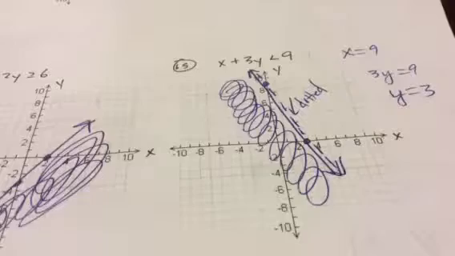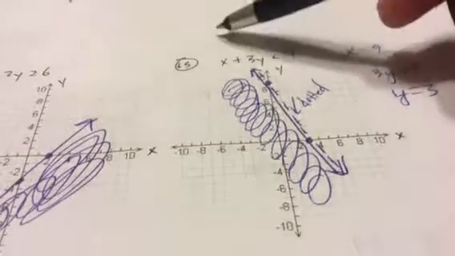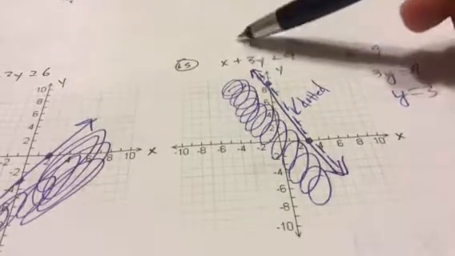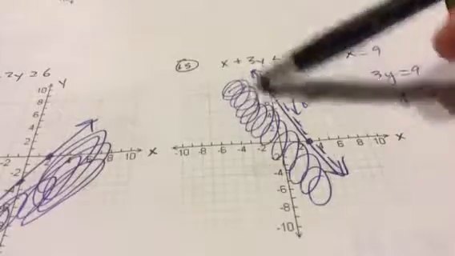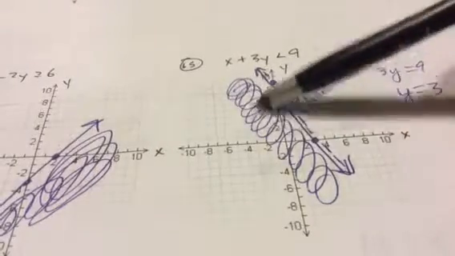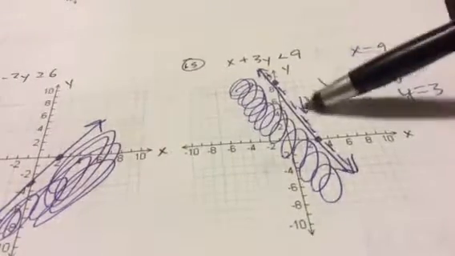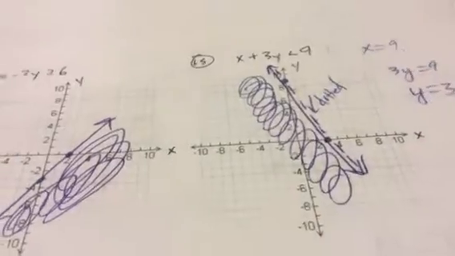All right, anyway, less than means you're going to shade below. Plug 0 and 0 in for x and y. 0 is less than 9 is true. So 0, 0, which is below the line, gets shaded again. That should be a dotted line. There's no equality.